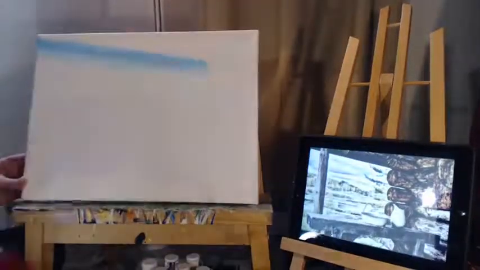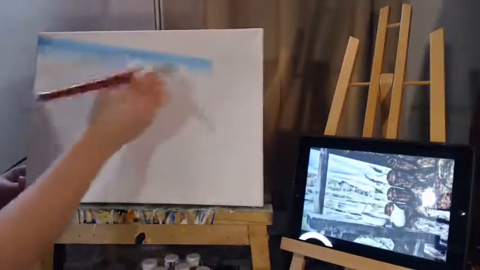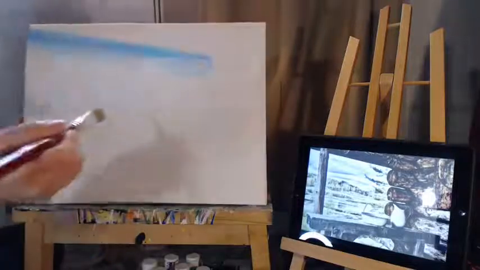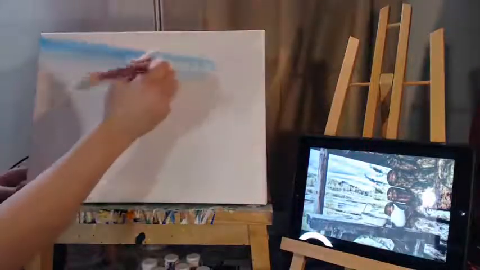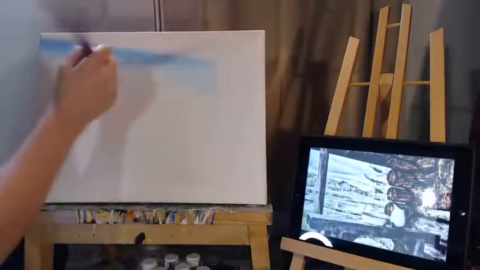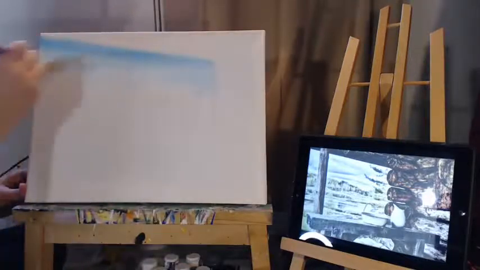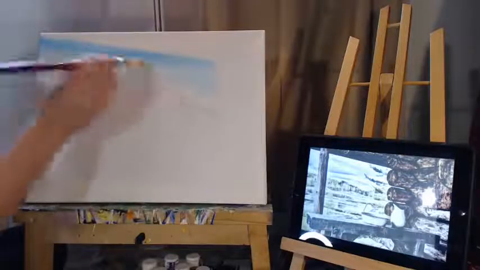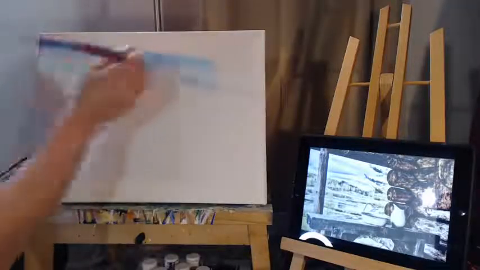Oh, this is like a weird size. Usually I use like 11 by 14s. So I feel like this is catching onto my step stool in a weird way. Anyways, it's all good. Okay, so I'm just going to continue getting some more white.